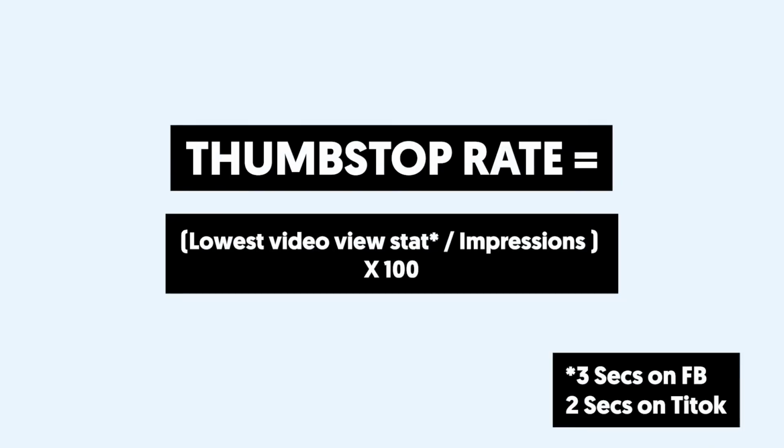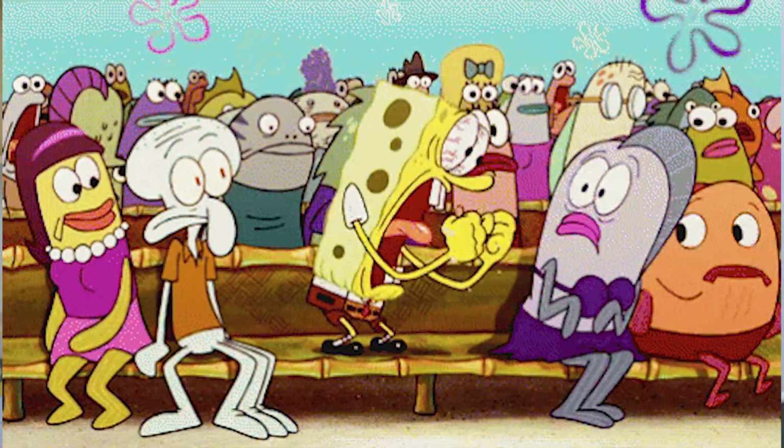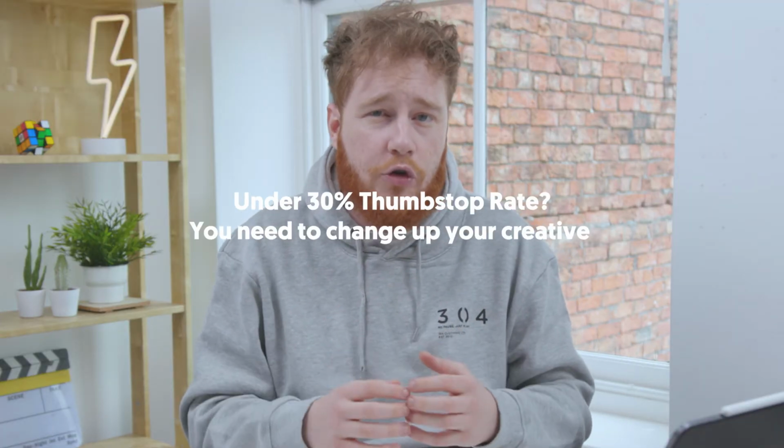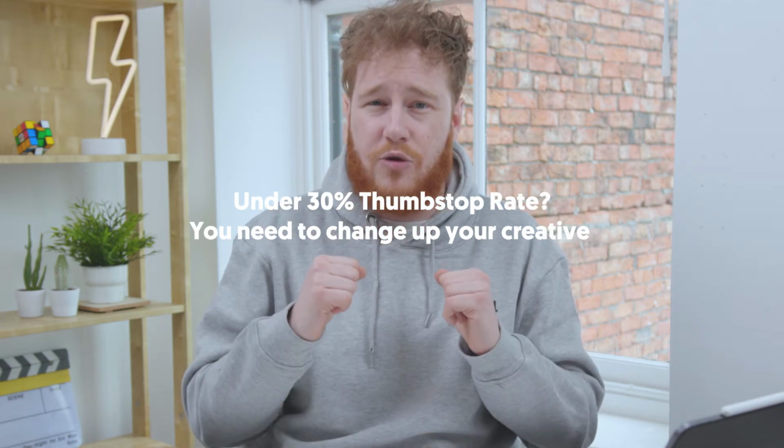So how do we work it out? Well, you need to take your lowest video view data point, which on Facebook is 3 seconds, on TikTok is 2 seconds. You need to divide that by your number of impressions and then multiply that by 100, and that should give you a percentage. If that is over 30%, then happy days. You can probably make some more changes in order to tweak it to get it higher, but if it's under 30%, then you need to switch it up.